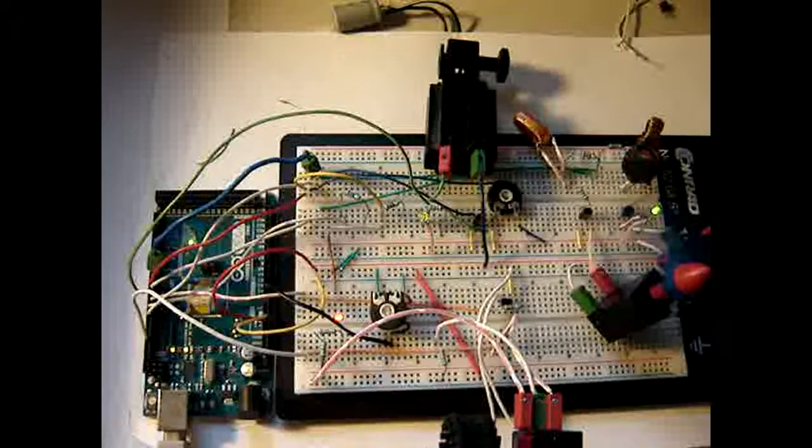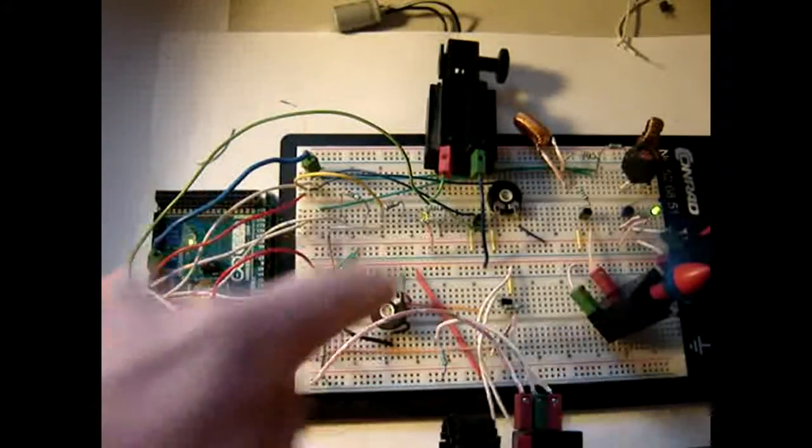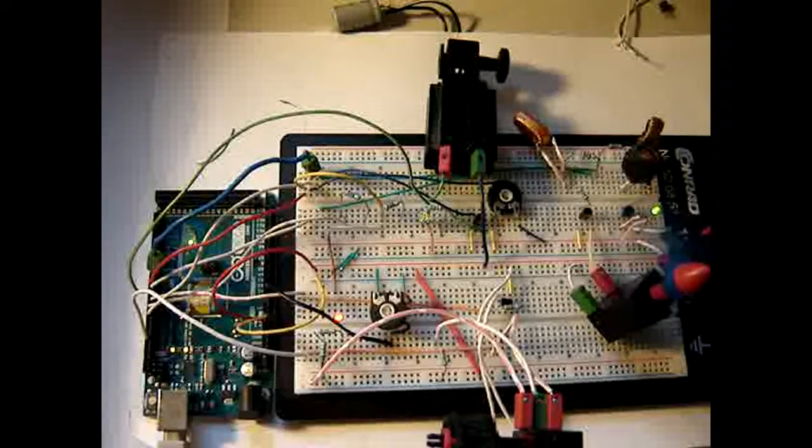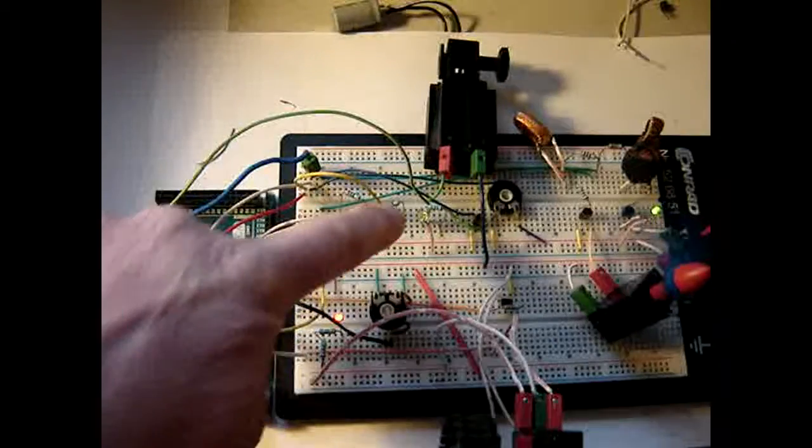But now is the question, can I also with the software, without changing the pot meters, really influence the frequency? That's an interesting thing. Anyway, this is a nice idea.